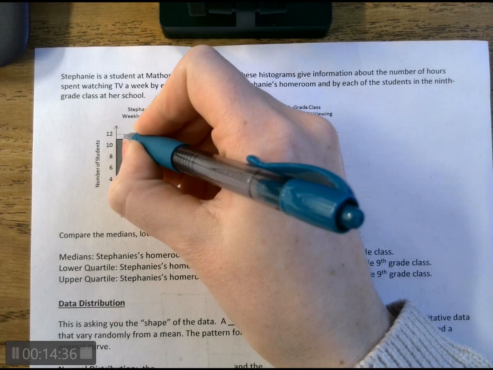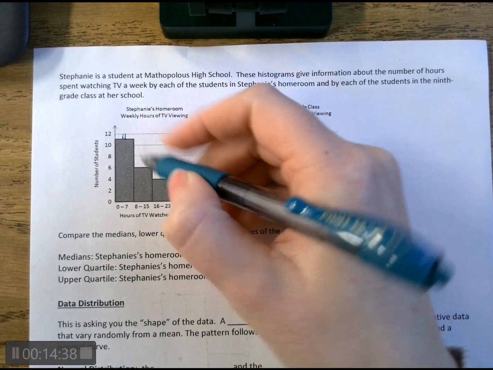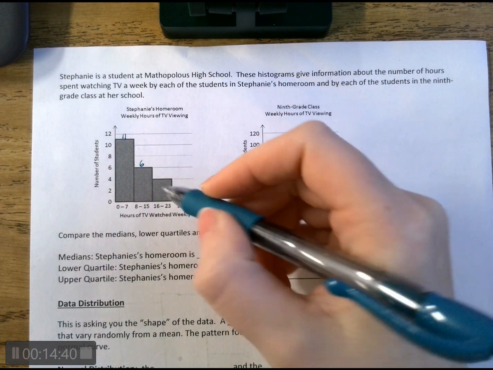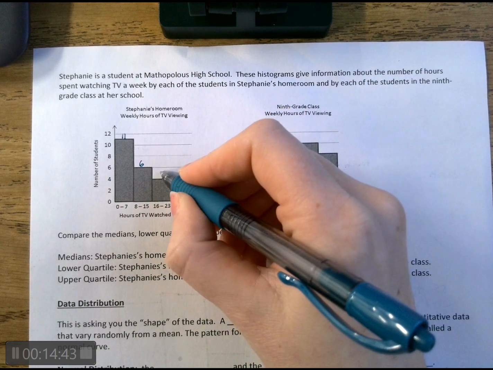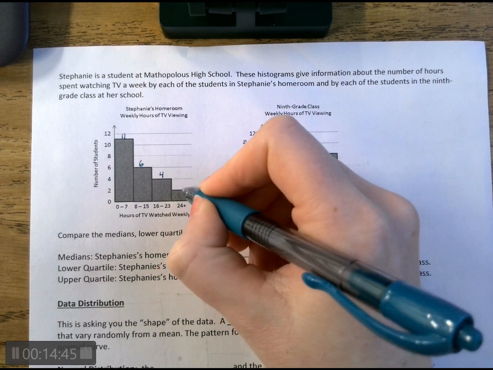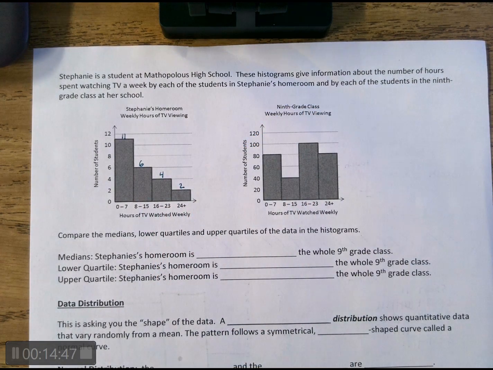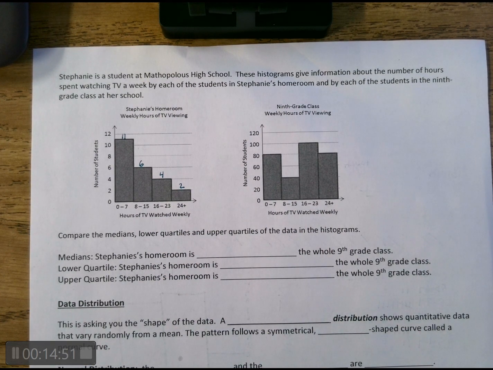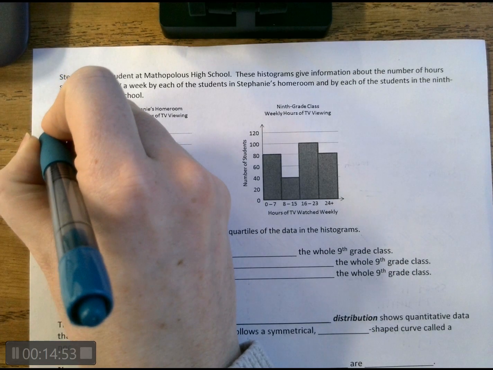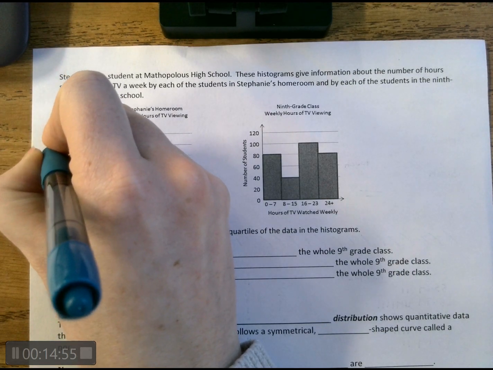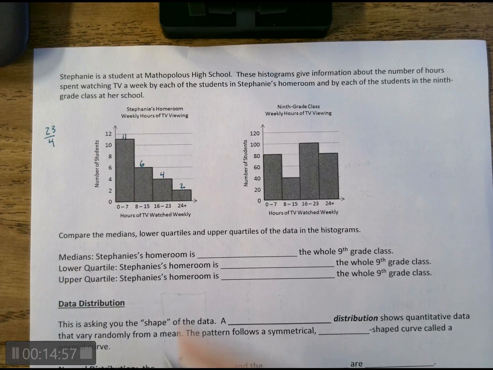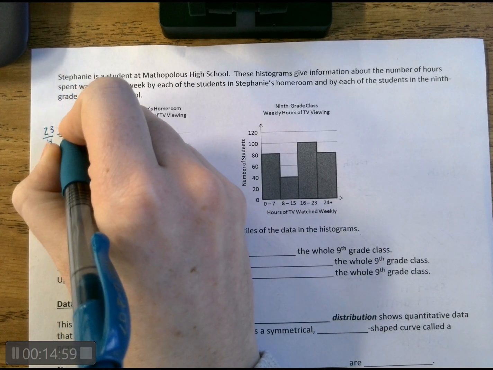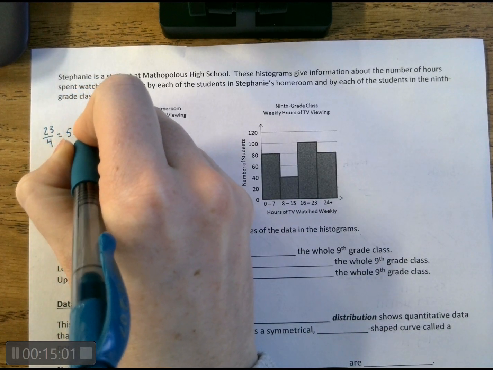Alright, so here there's 11, and then here there is 6, and then here is 4, and here is 2. So 11 plus 6 plus 4 plus 2 is going to give us 23. And we need to divide that by 4. Okay, which is going to equal 5.75.